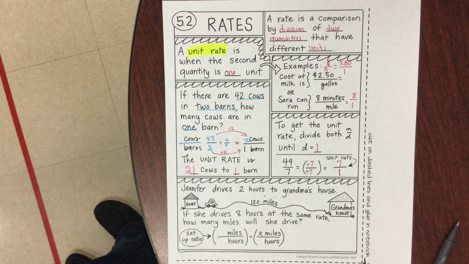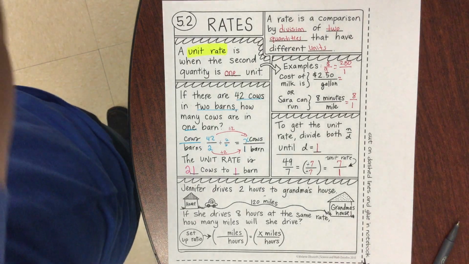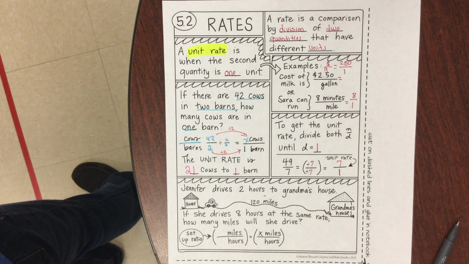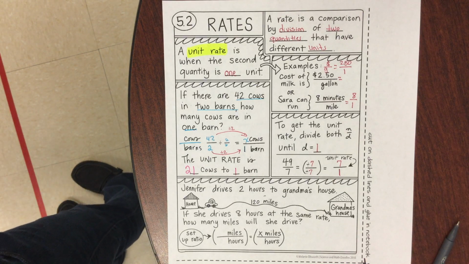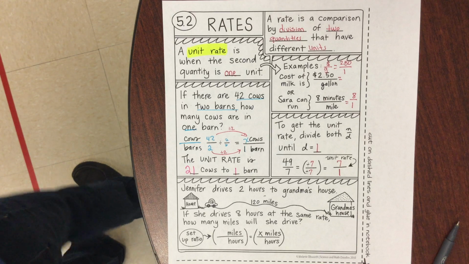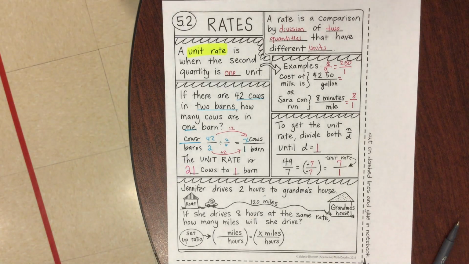Could you take the 1 off the bottom? No. That's a great question. Her question was, could I just take the 1 off of the bottom and just say the unit rate is 7? Remember, a rate is comparing two quantities. So I've got to have two numbers. I'm comparing my top to my bottom. So I have to have two numbers.